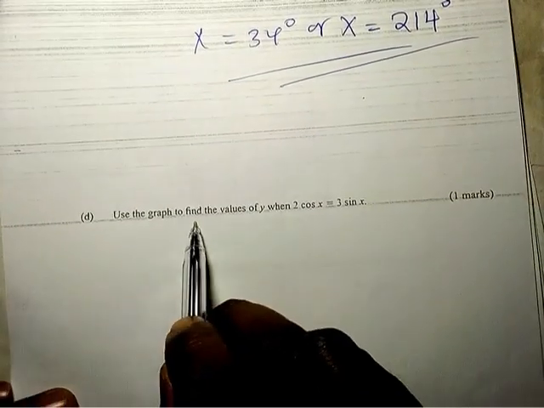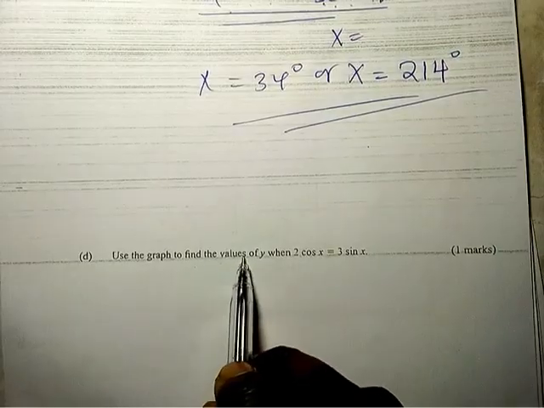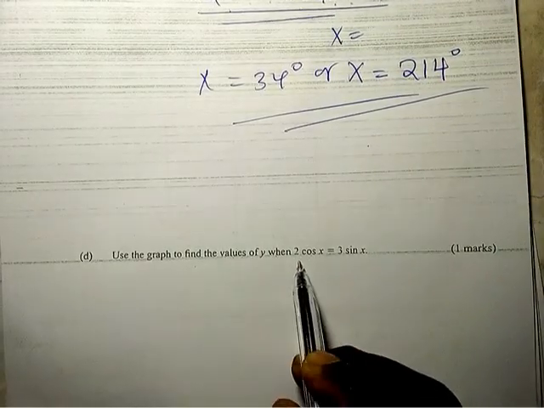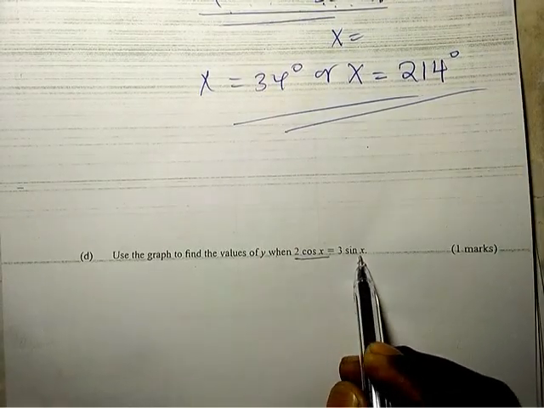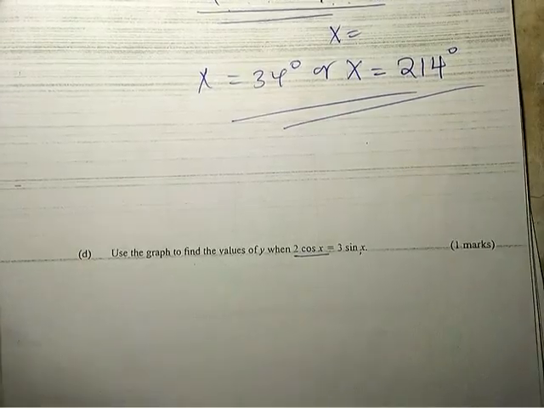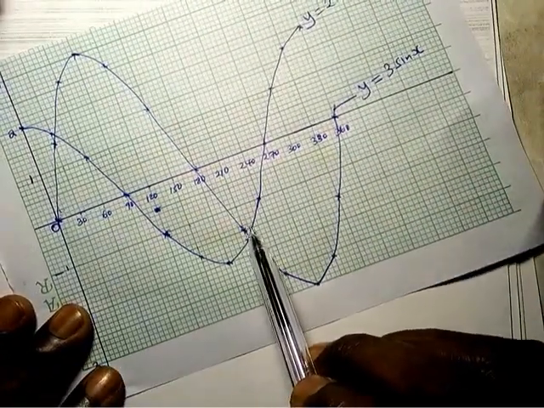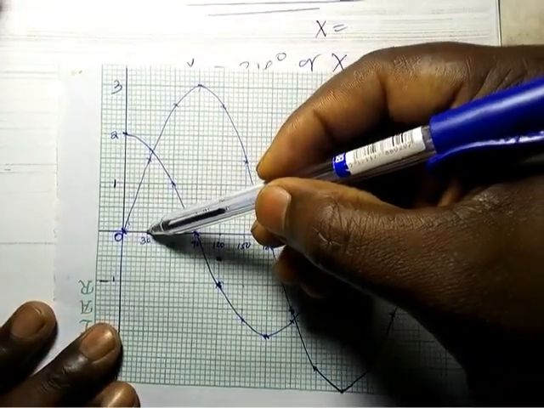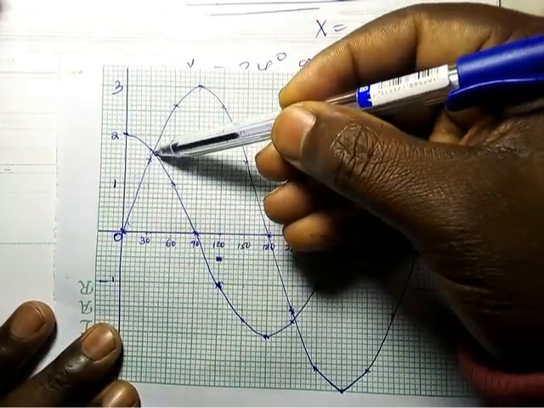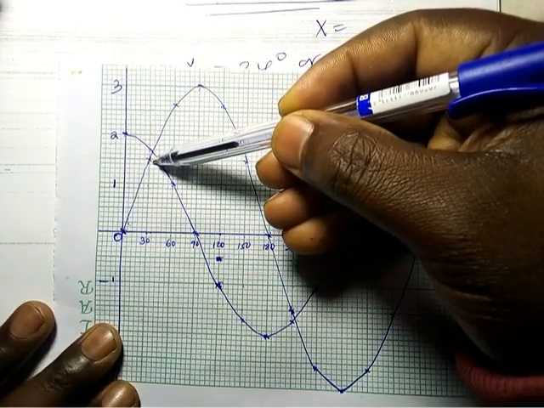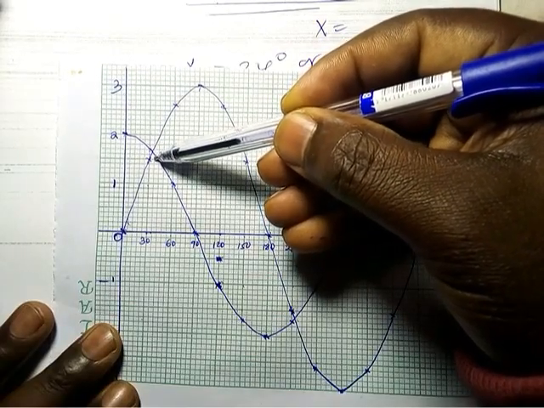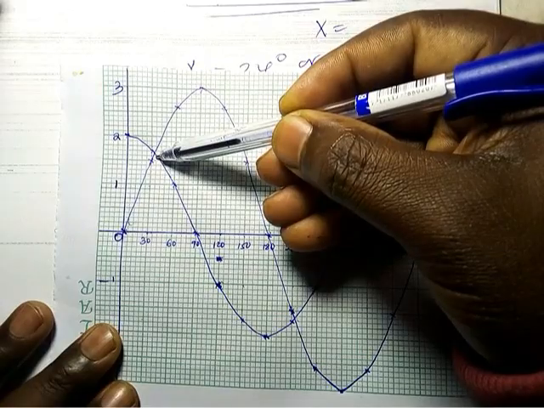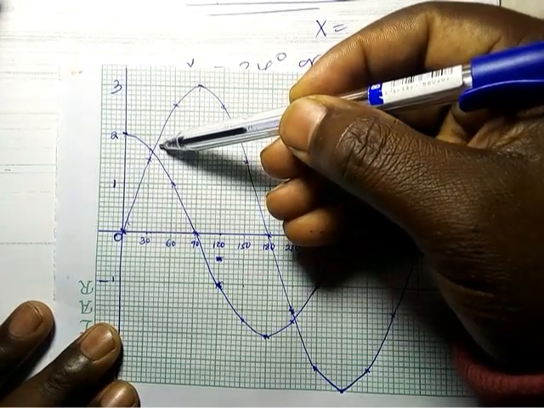Use the graph to find the values of y when 2 cos x is equal to 3 sin x. So where these two are meeting, here and here, we want the value of y. So we just read the value of y up. Here it will be 1.65.